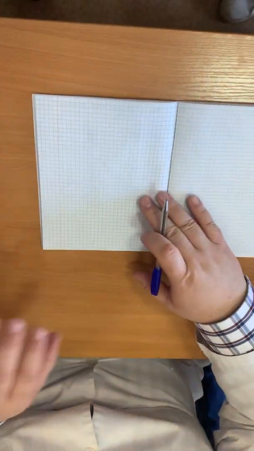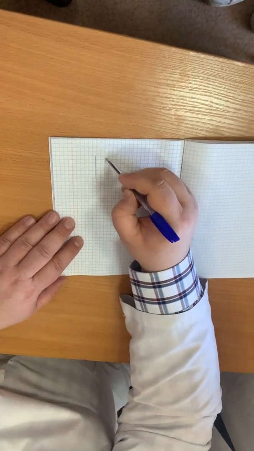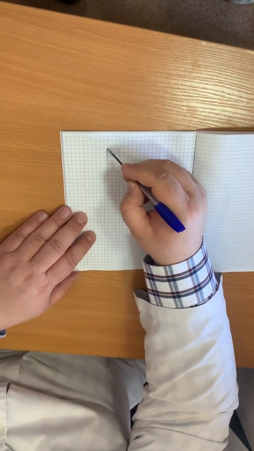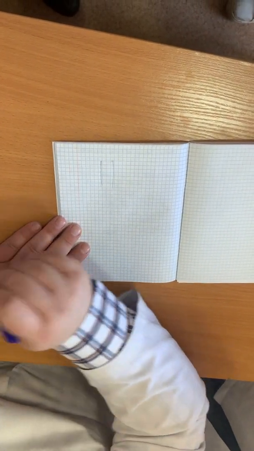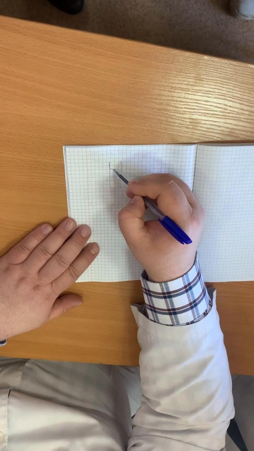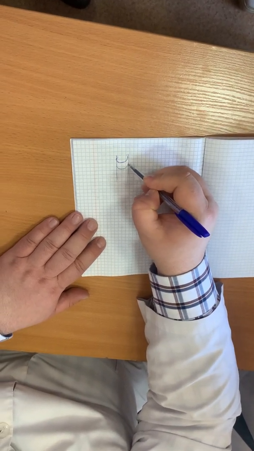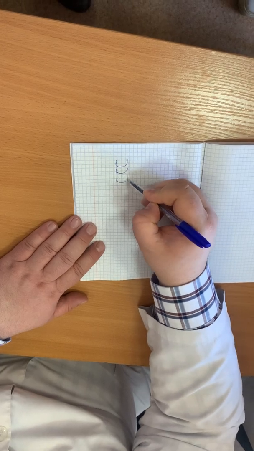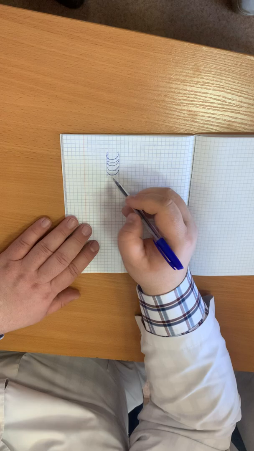And now I will draw the bronchial tree. Bronchial tree, that is the trachea. Trachea consists of 16 to 20 of these cartilaginous half rings. And I will not draw all of them.